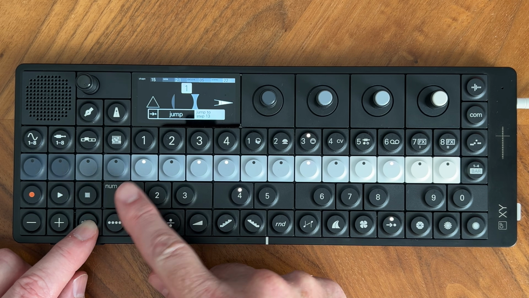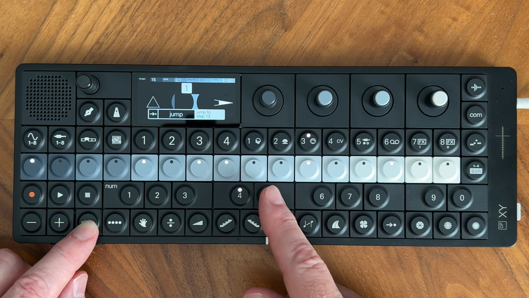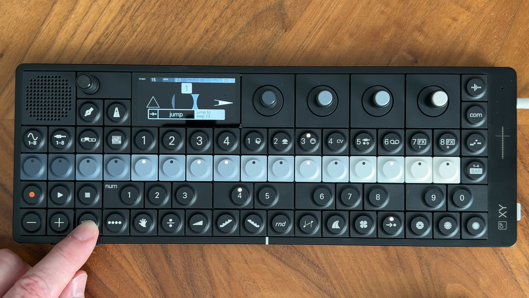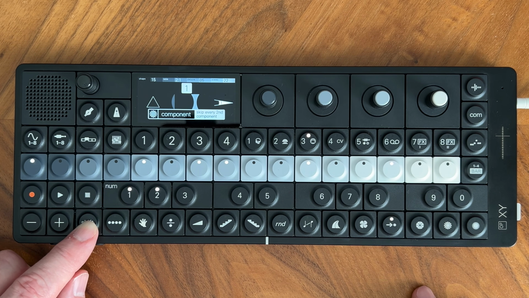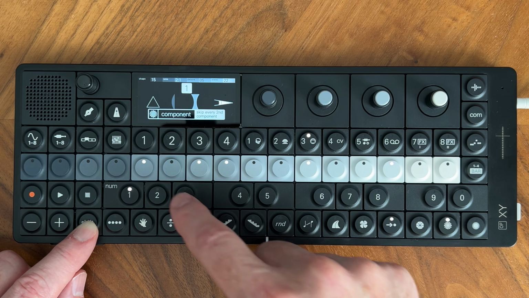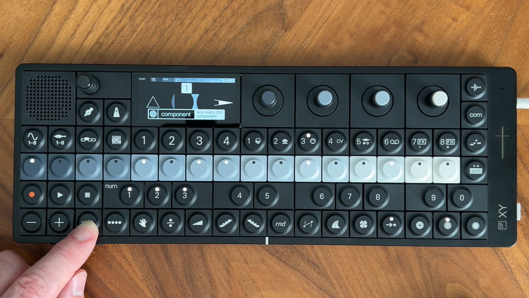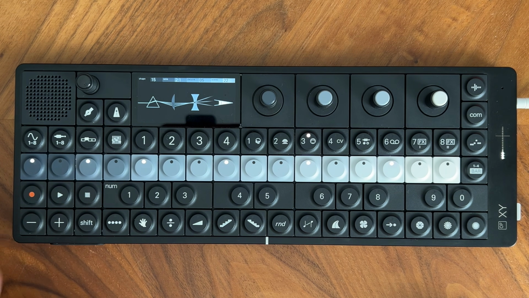And it'll jump past all this stuff. Jumps to step 13. Now, to make it happen only every so often, I will skip step component and put that on a 3. Let's see what happens. There, it jumped on the third one.